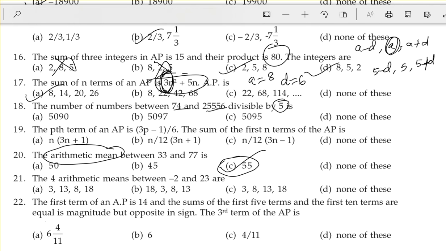For arithmetic means between minus 2 and 23, we can simply see that this is not in AP, this is not in AP, this is in AP. When you put minus 2 this side and 23 this side, you can see still the AP is maintained, and common difference is 5, 5, 5, 5 and 5. First term is minus 2, thereafter you get 3, 8, 13, 18, and in the end you get 23 back.